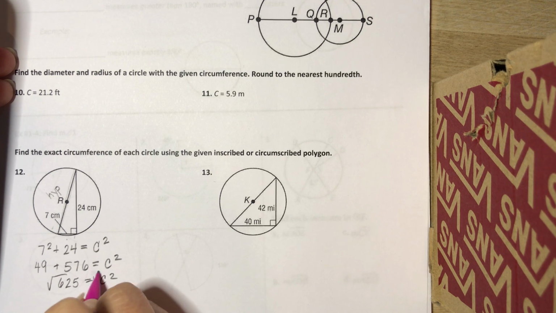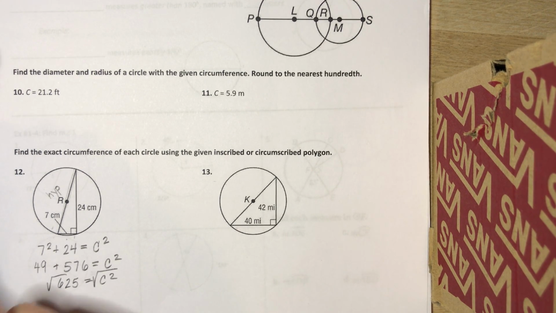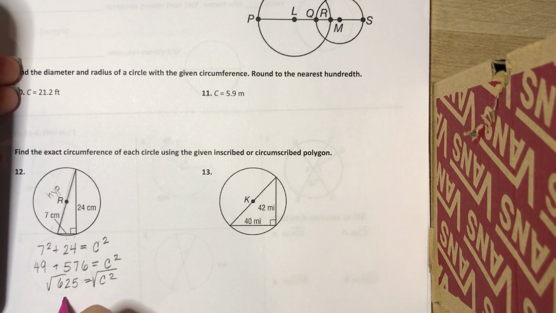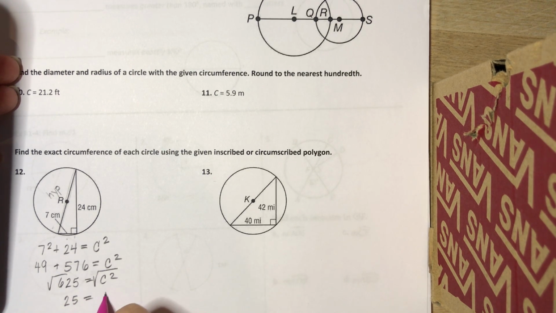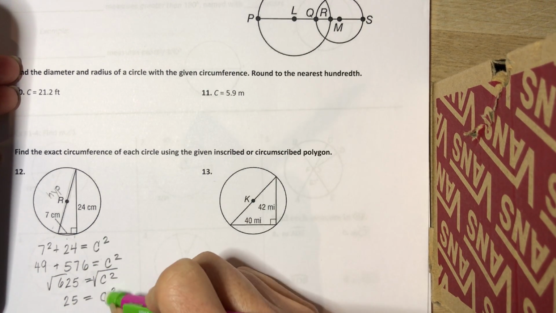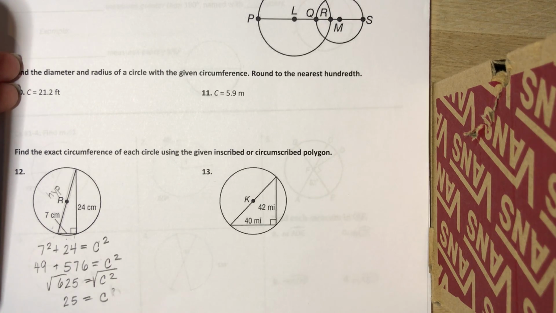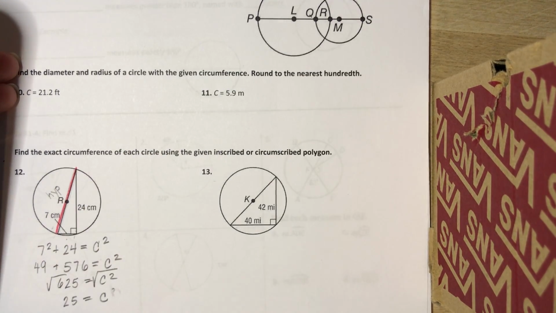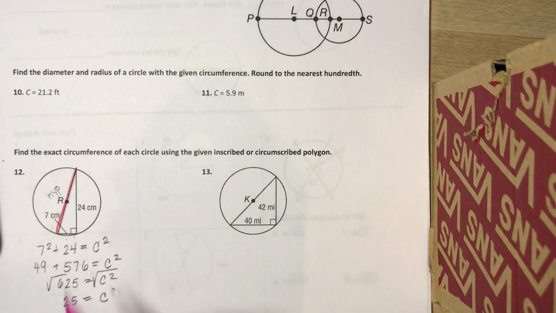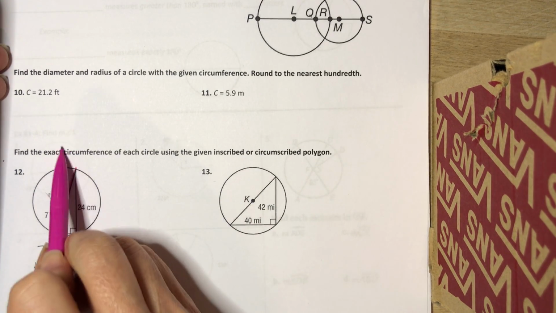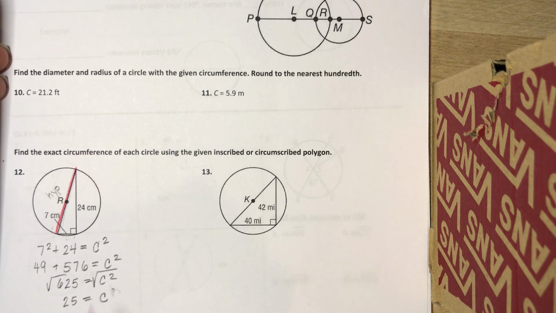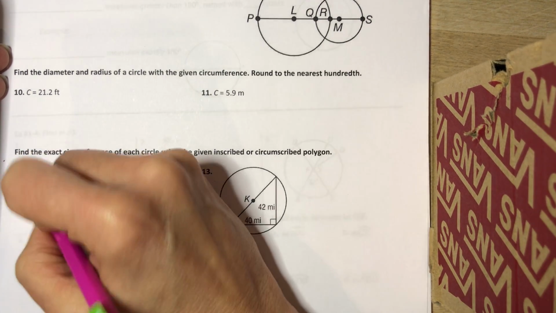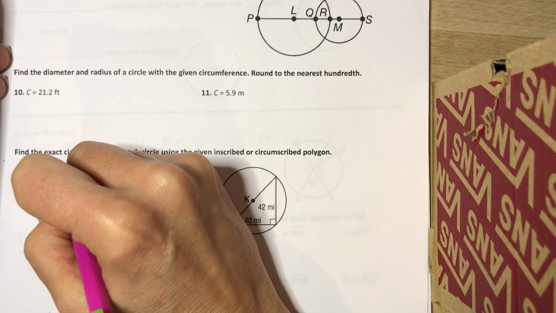Take the square root. 25 equals C. That's your hypotenuse. What we found was the entire length right here is 25. But we do want to know our diameter if we're figuring out our circumference. So 25 is actually the diameter. So the hypotenuse is 25.